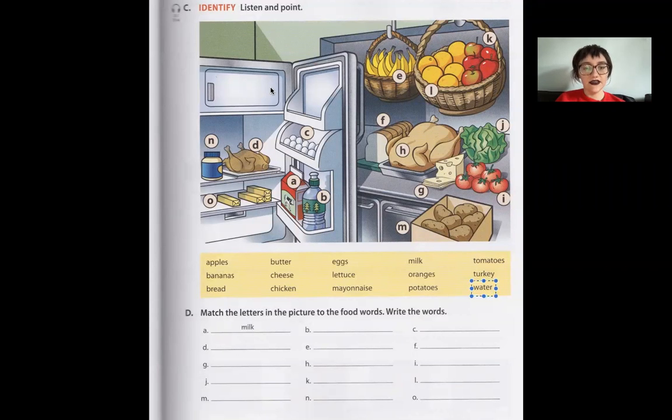Okay, let's see. All right, so A is milk, right? It's the carton with the cow on it. That's the milk. B is the bottle with the blue liquid in it. That is the water, W-A-T-E-R, water. C is above the milk and the water.